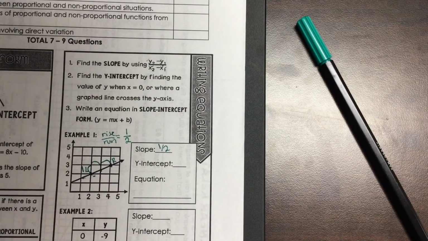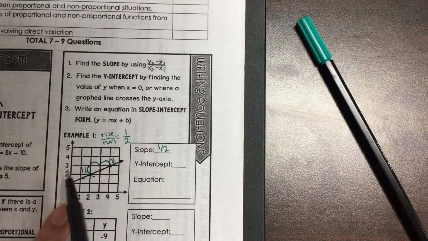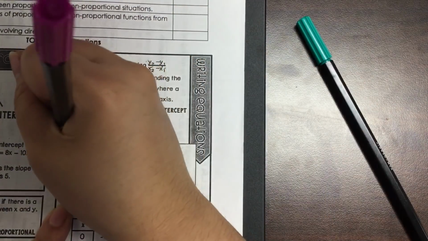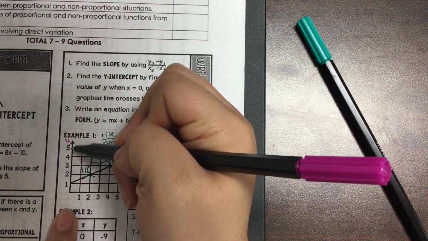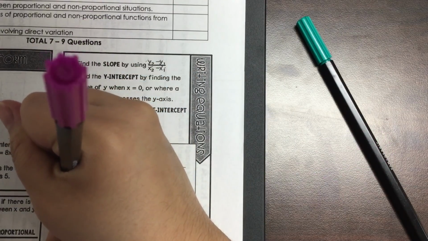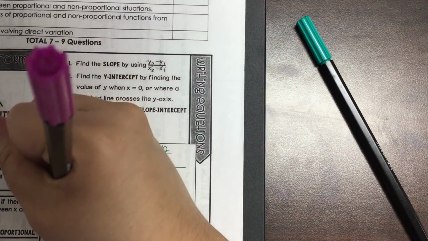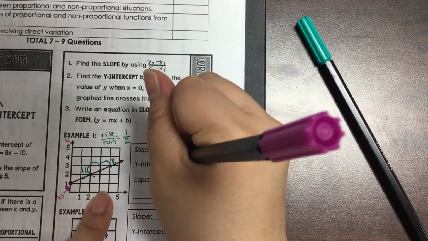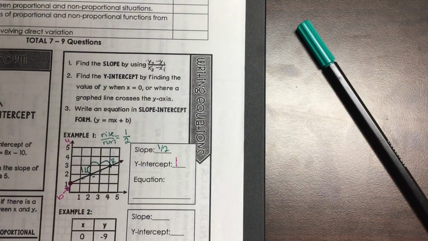Now let's find our y-intercept. Our y-intercept is where we cross our y-axis. So here is my x-axis, here is my y-axis. This is the line that we're looking at. Where does it cross the y-axis? Well, it intersects right here at this point. So this point right here is going to be b, where y is 1.